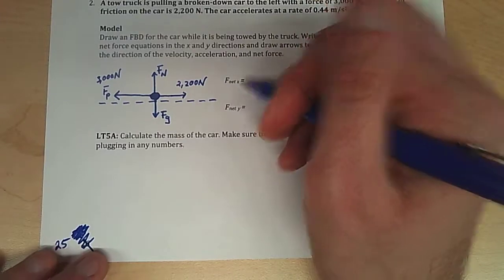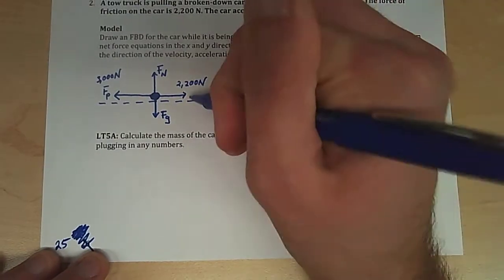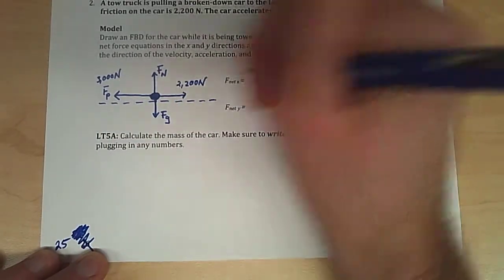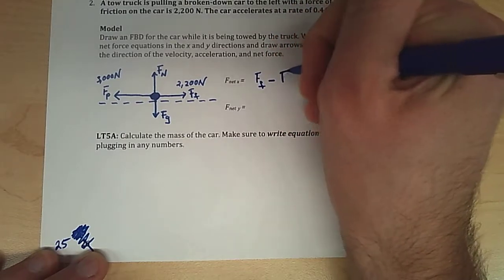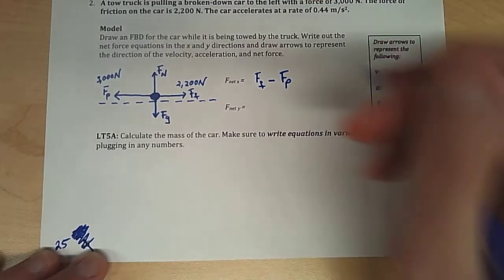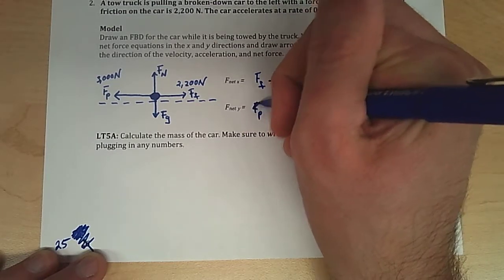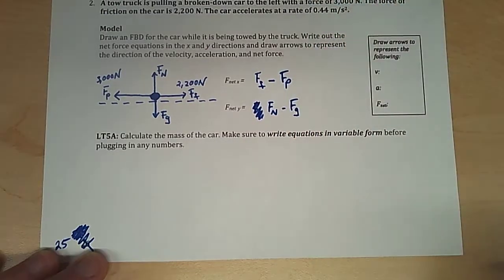All right. Now I'm going to get my bearings straight and draw my F net x equation. It's always your positive minus your negative forces, or in this case specifically, your forces going to the right minus your forces going to the left. So it's going to be your force of friction, and I didn't label this before, minus my force push in the x direction, the horizontal direction. And in the vertical direction, the y direction, it's positive forces minus your negative forces: your forces going up, so normal force, minus your forces going down.